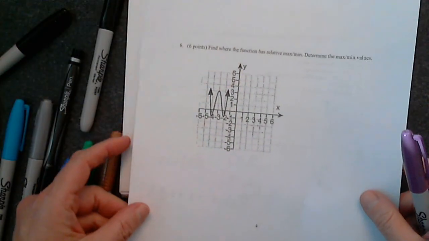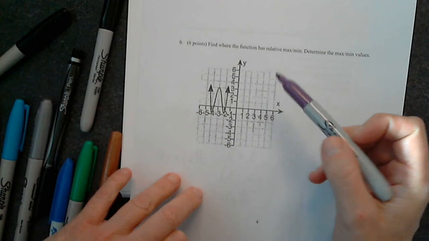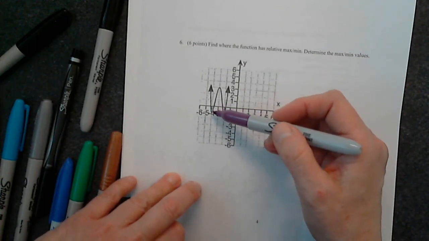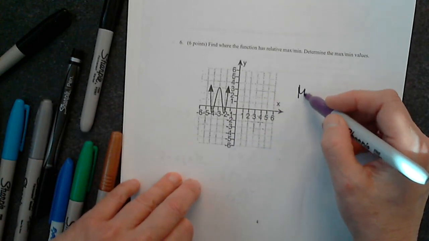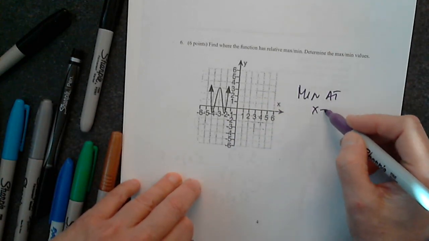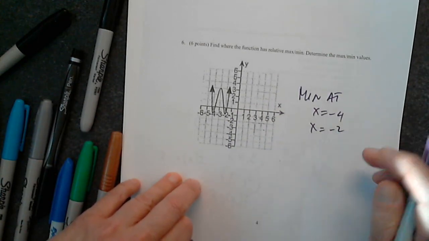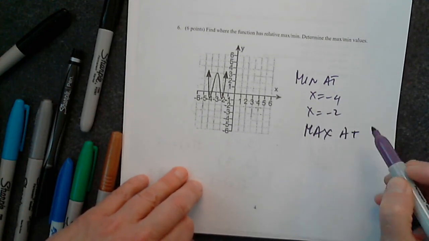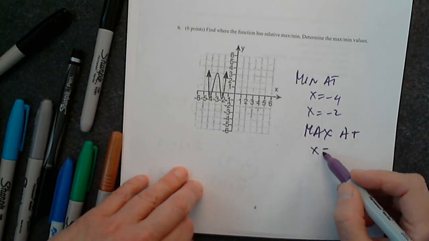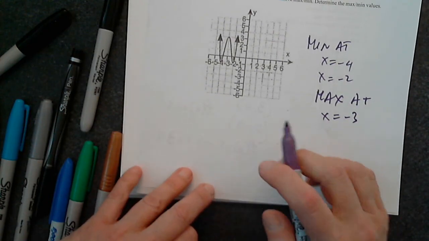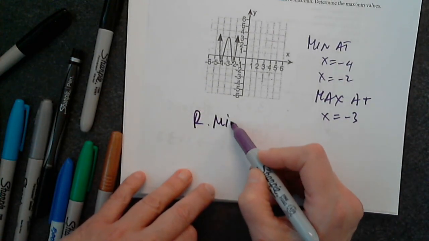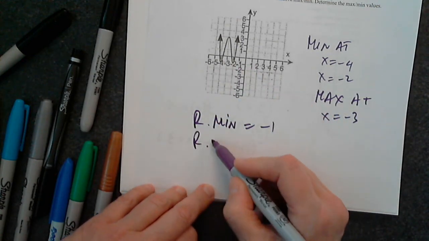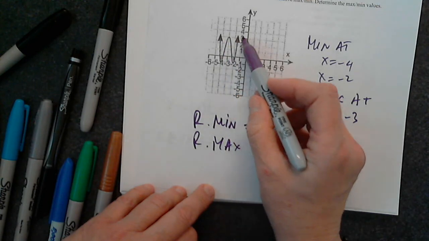And number 6, the function has a minimum at x equals -4 and x equals -2. Max at x equals -3. Relative min is -1, and relative max is 3.